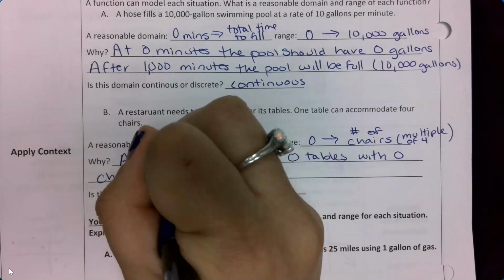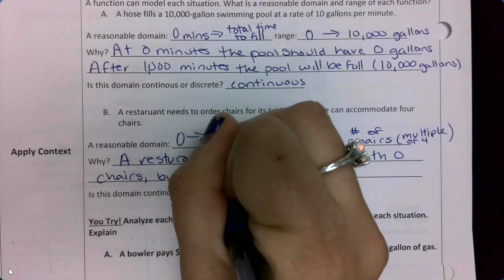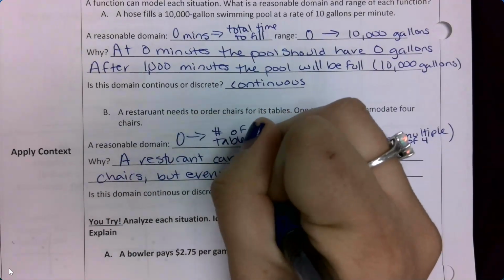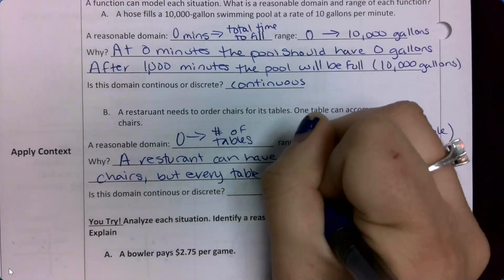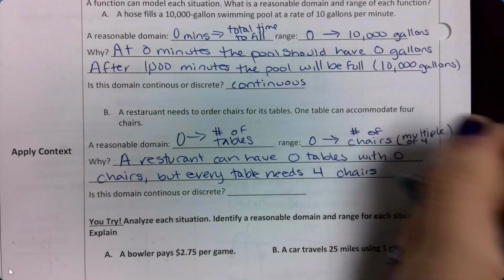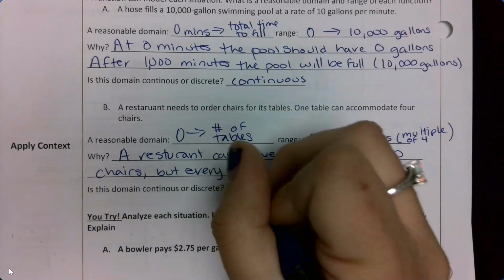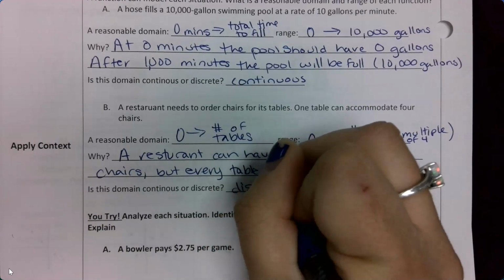But every table needs 4 chairs. So is this one continuous or discrete? Discrete, because I can't buy part of a chair.